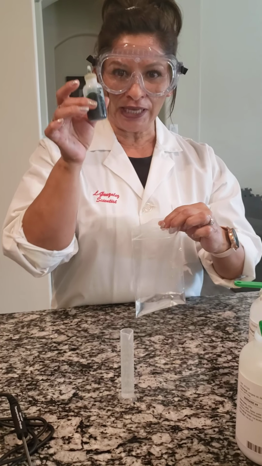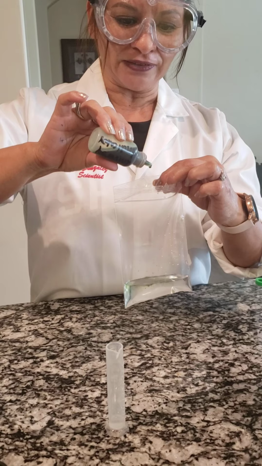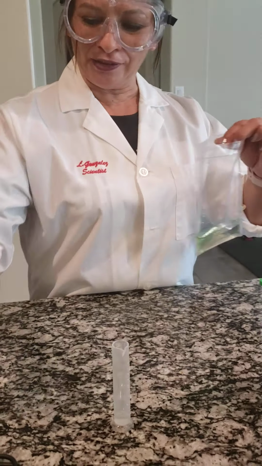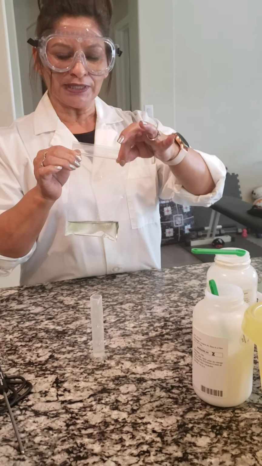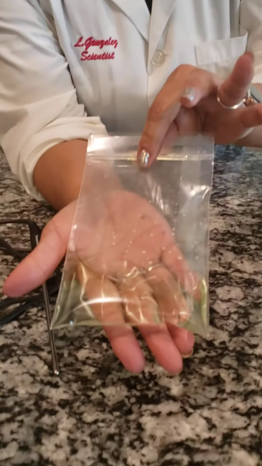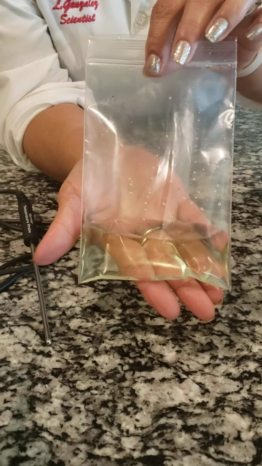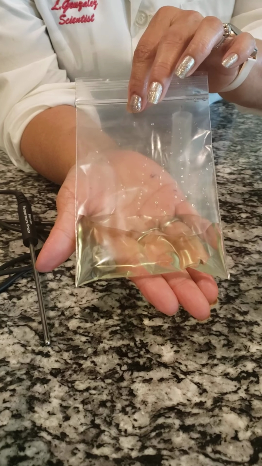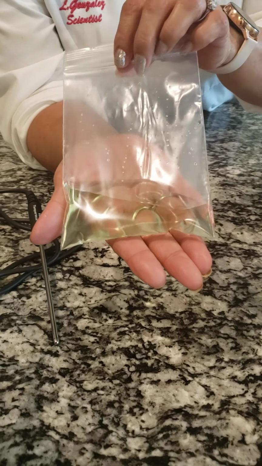I'm going to go ahead and put 10 drops of the universal indicator: 1, 2, 3, 4, 5, 6, 7, 8, 9, and 10, and there's one extra one. Okay, so then make these first initial observations. This is just the H2O and the universal indicator. I want you to also take down the initial temperature.